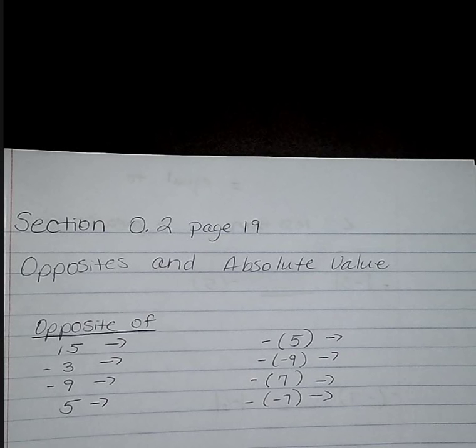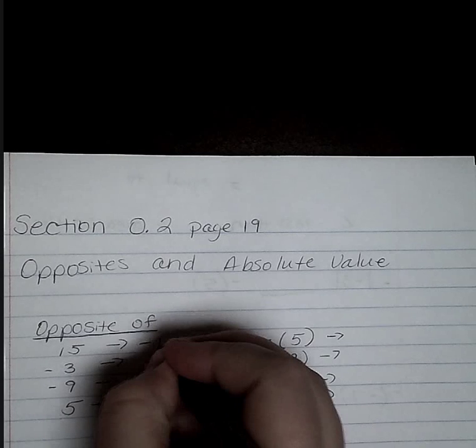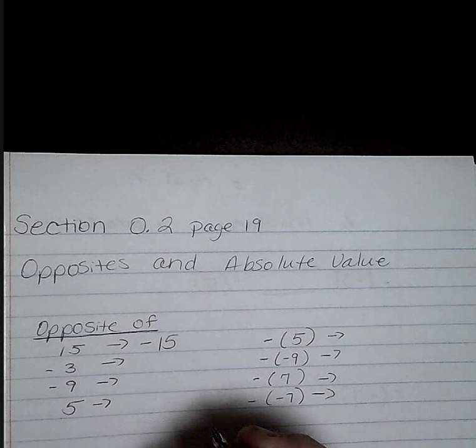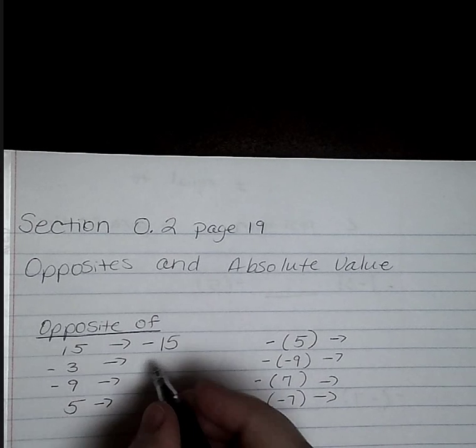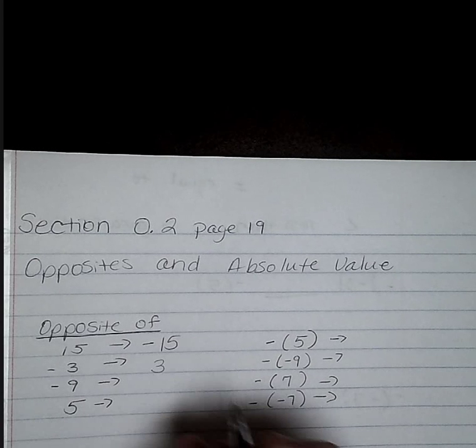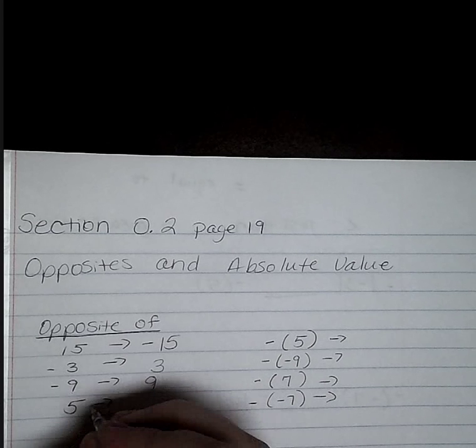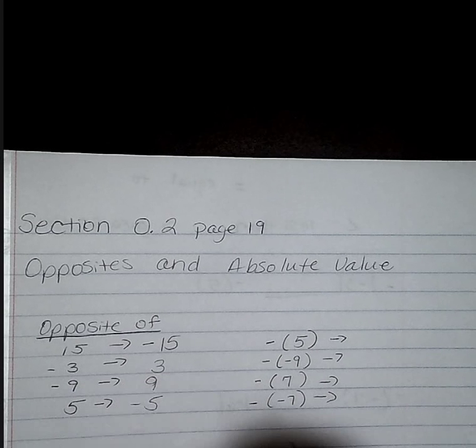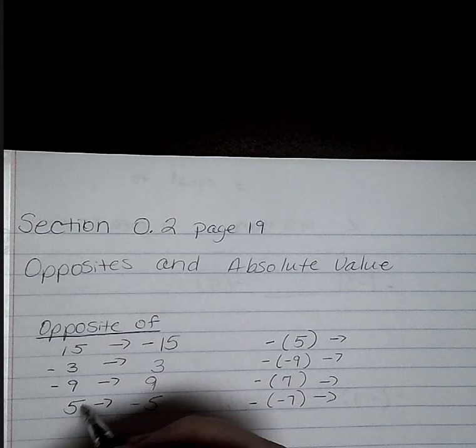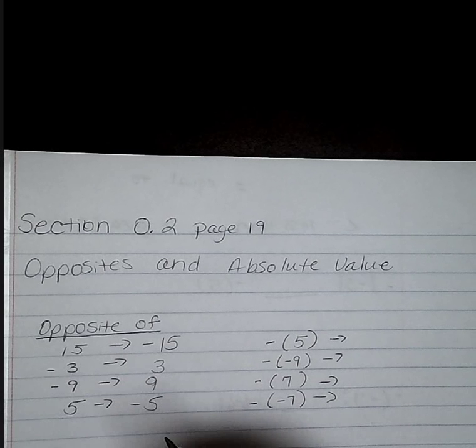The opposite of 15. Well, the opposite of someone who has $15 has negative $15. The opposite of someone who has negative $3 has $3. Opposite of negative 9 is a positive 9. The opposite of 5 is negative 5. So when you're looking at opposites, all you're doing is changing the sign.